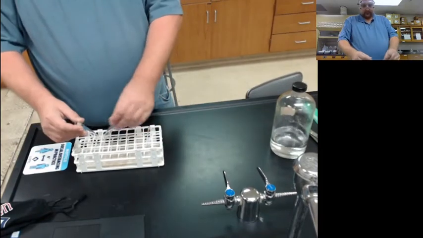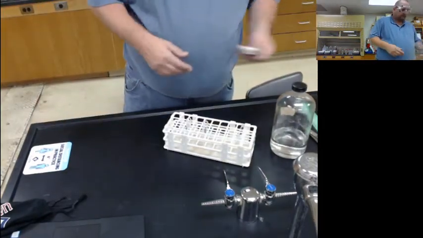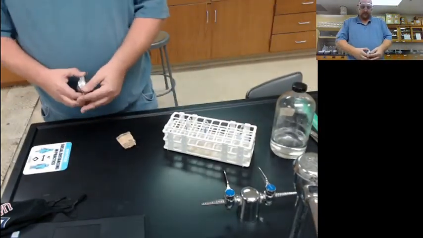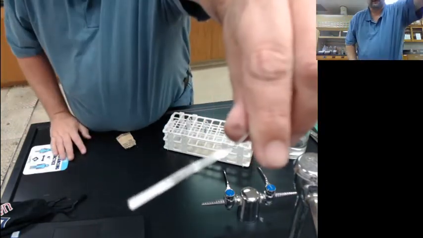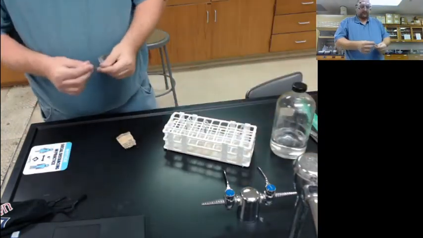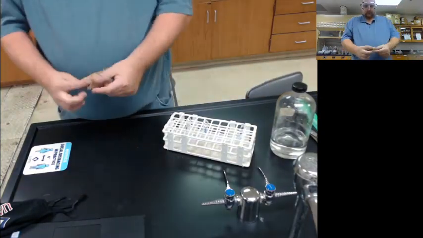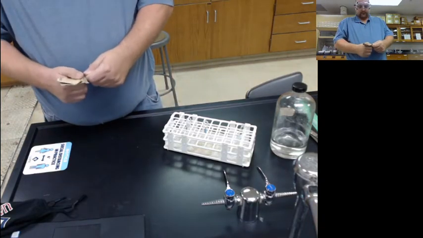So, chemical reactions. I'm going to start with magnesium and HCl. So here's my magnesium. We can see it is a silver strip. It's a solid. The problem with magnesium is it reacts with oxygen and forms magnesium oxide on the outside.